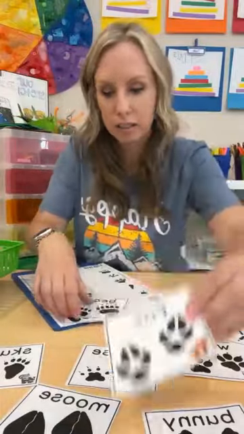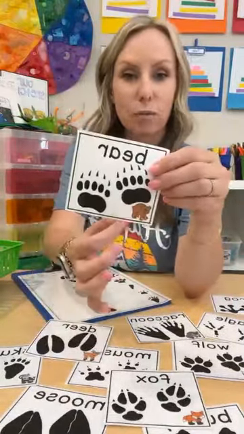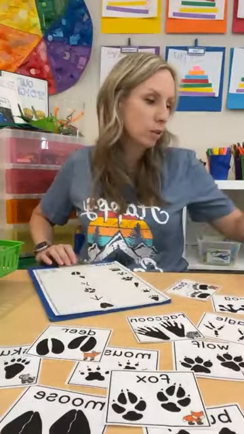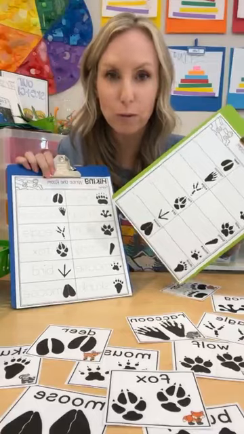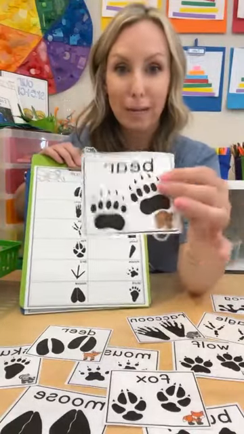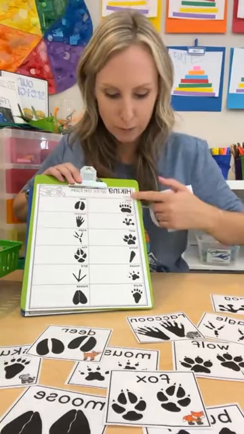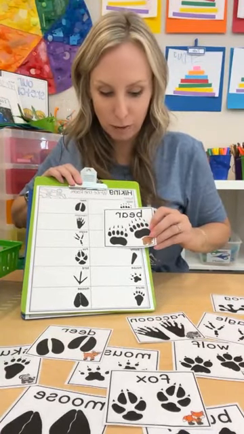We have fox and bear, and because they're kind of tricky, I did put the animal in the corner. So what they're gonna do, and there's two options for this. I love putting these on clipboards if they're doing write the room, so they have something hard to write on. But they're gonna find bear, and they're gonna have to match the footprint, but I have the bear in the corner.